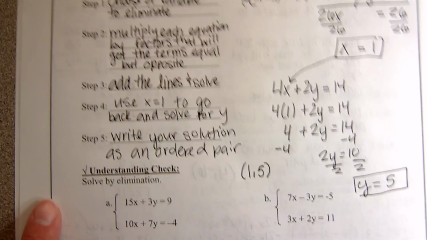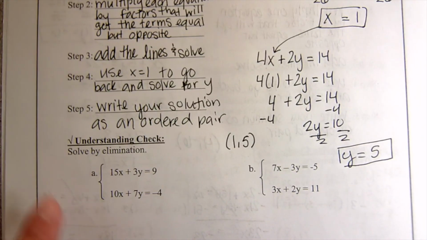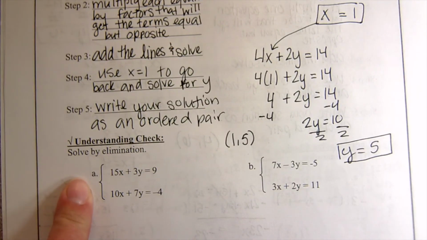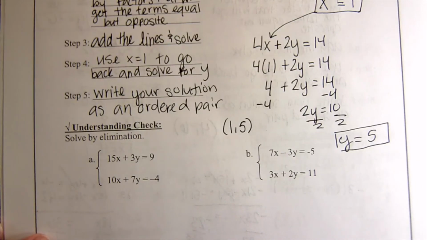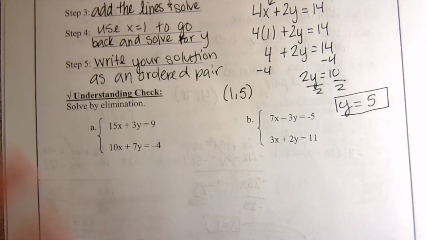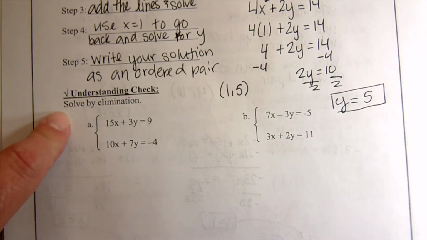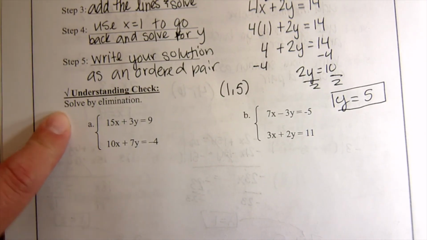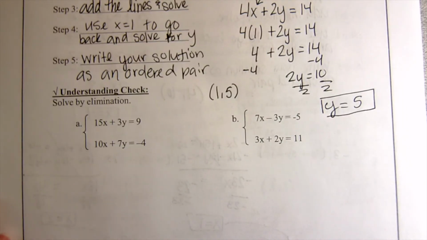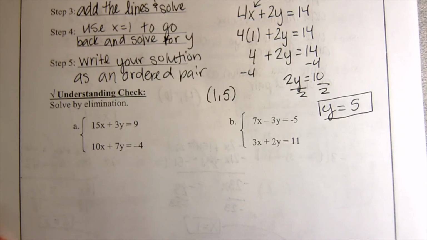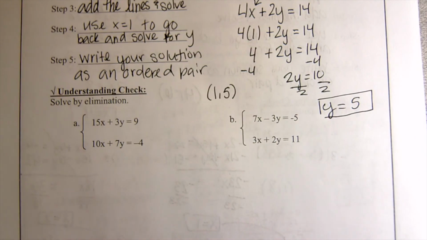So the understanding check, A and B at the bottom. Let's look at A before you get started. Which variable do you think would be easier to eliminate? X. Okay, X. What would be the least common multiple? 30. So think about that. Do they have opposite signs? No. So one of them you're going to want to multiply by a negative, and it doesn't matter which one. You will get the same answer regardless. So go ahead and do A and B on your own.